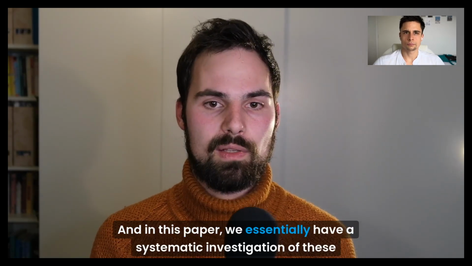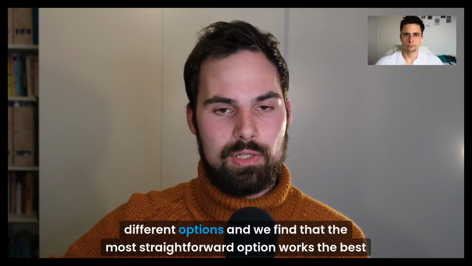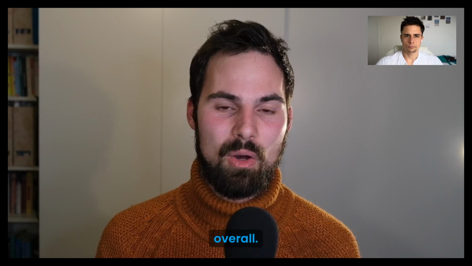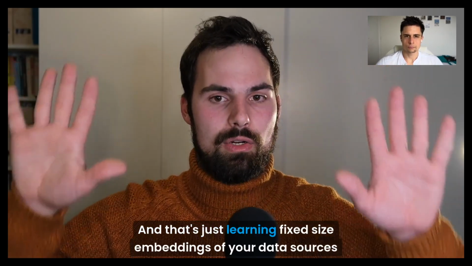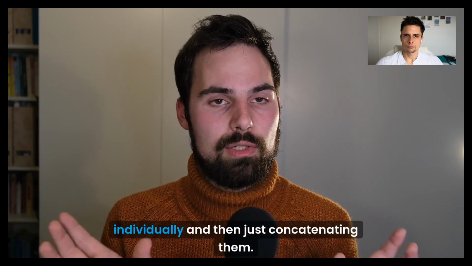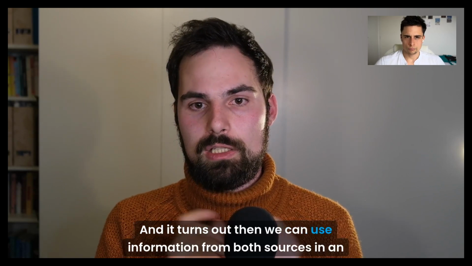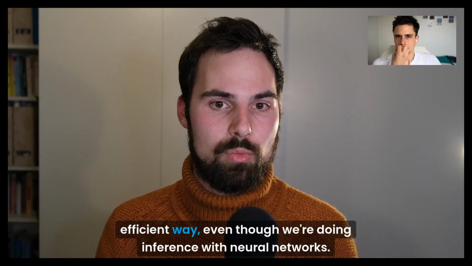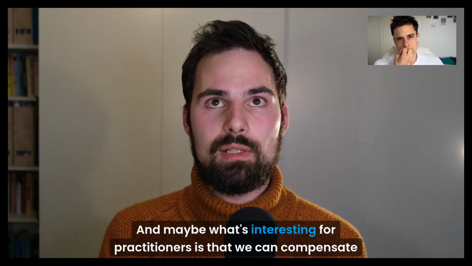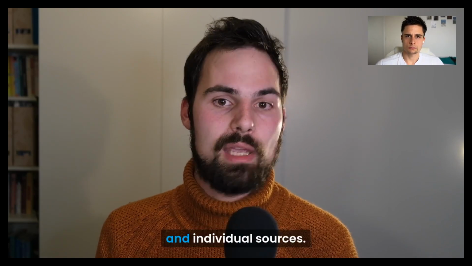And in this paper, we essentially have a systematic investigation of these different options, and we find that the most straightforward option works the best overall. And that's just learning fixed size embeddings of your data sources individually and then just concatenating them. It turns out then we can use information from both sources in an efficient way, even though we're doing inference with neural networks. And maybe what's interesting for practitioners is that we can compensate for missing data in individual sources.